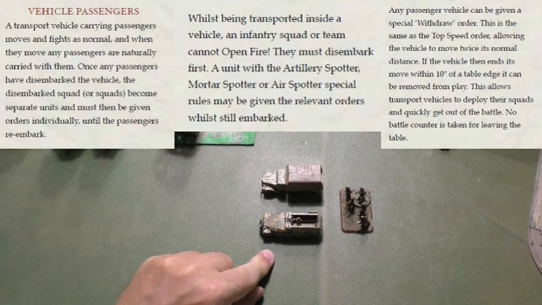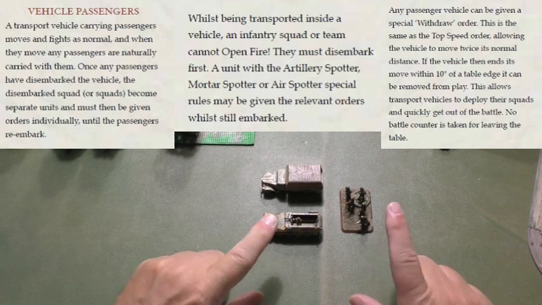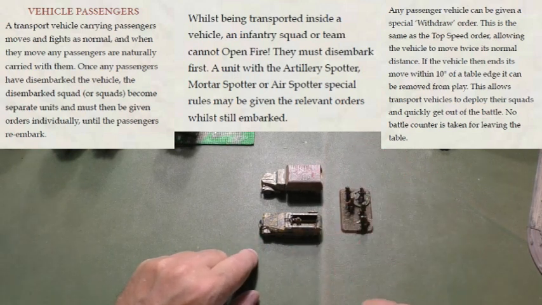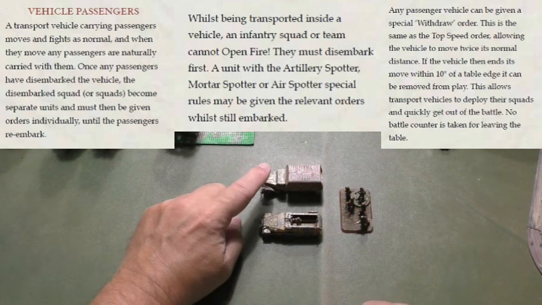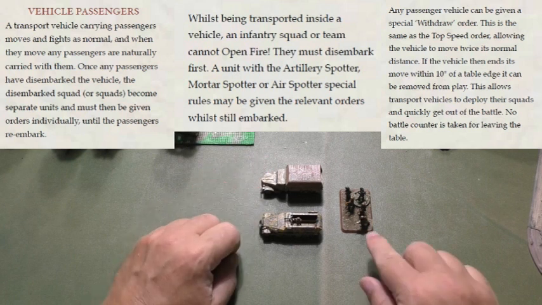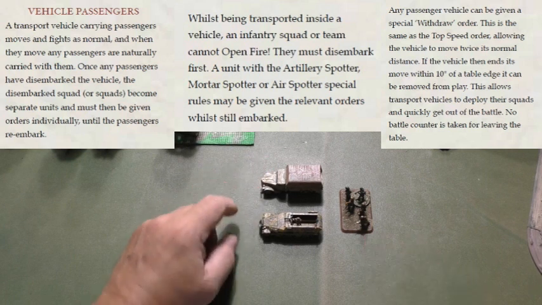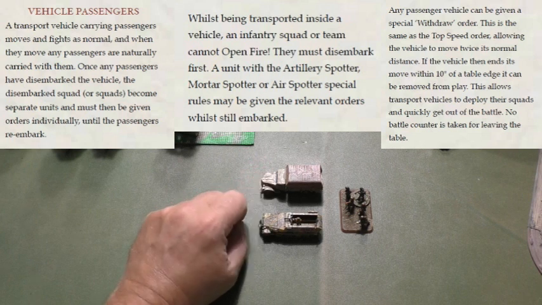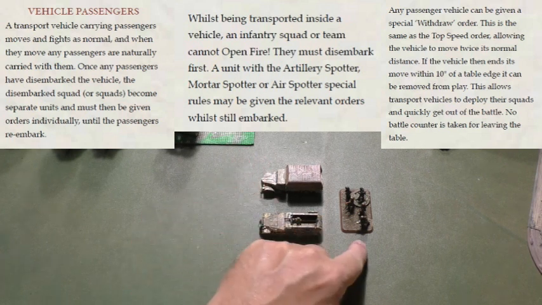Transport vehicle and infantry. When the infantry climb aboard the vehicle, the order is given to the vehicle itself, not the infantry. So in this case, for example, you give the order to the truck to embark infantry.